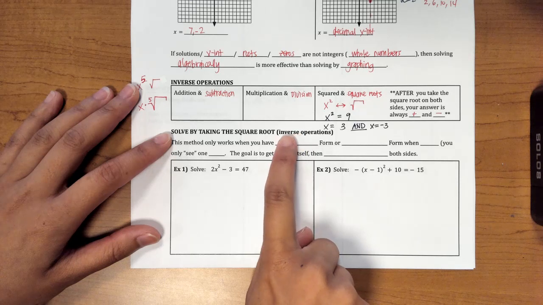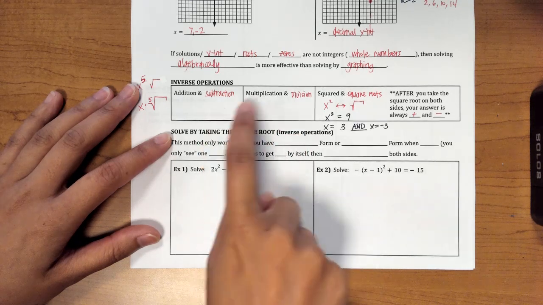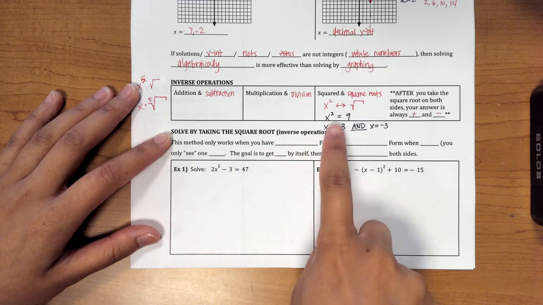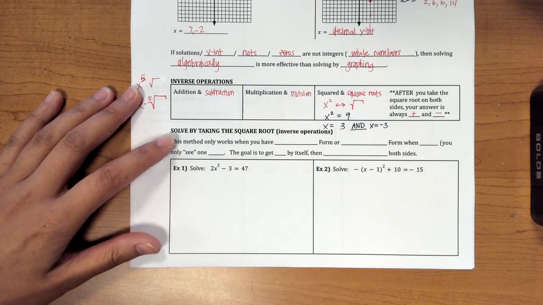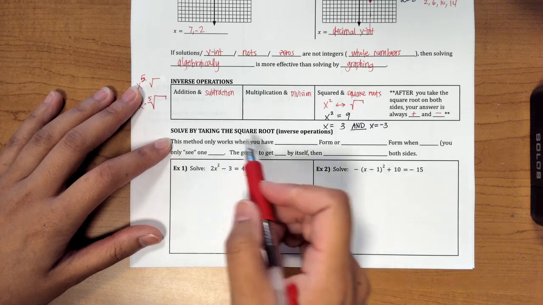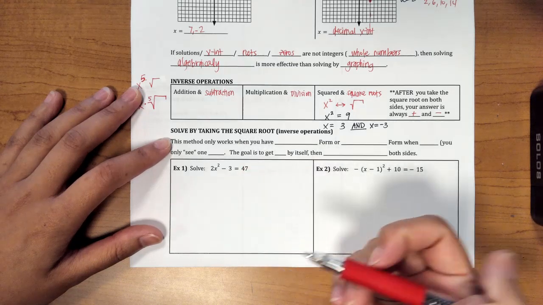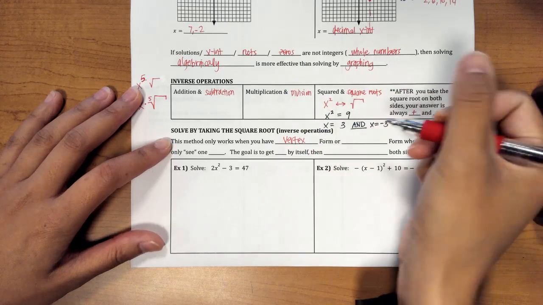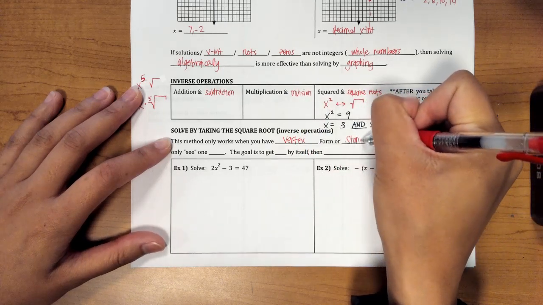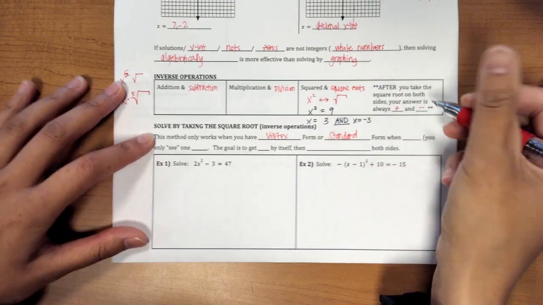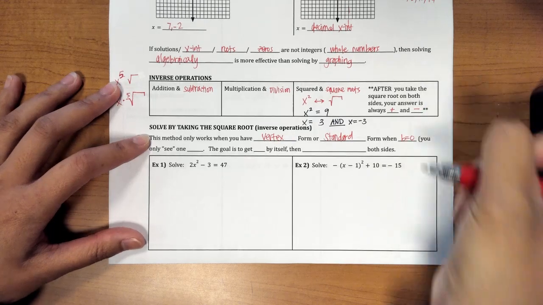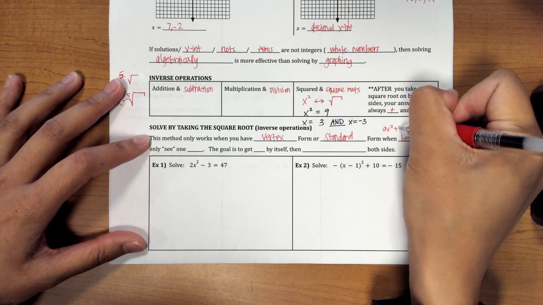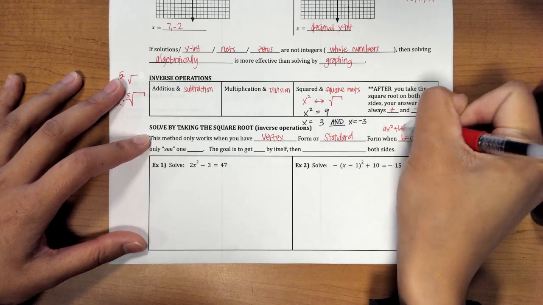This is just a new inverse operation. We're going to solve equations just like we did in Algebra 1 and get things by itself, but we have something new to get rid of. Taking the square root is the same as inverse operations, and this method only works when you have vertex form or standard form when b equals 0. Now what does that mean? It means that if you have ax squared plus bx plus c, b is gone.